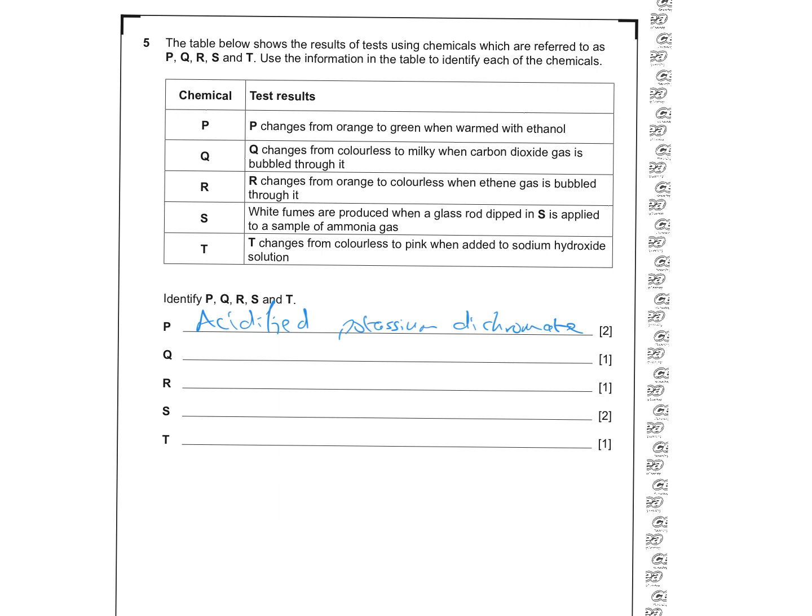On to Q. Q changes from colourless to milky when carbon dioxide is bubbled through it. Okay, well that has to be lime water. Or you could say calcium hydroxide solution, which is the chemical name for lime water. On to R. R changes from orange to colourless when ethene gas is bubbled through it. So ethene is an alkene, and the test for alkenes is to use bromine water. And bromine water is orange, and it goes from orange to colourless.